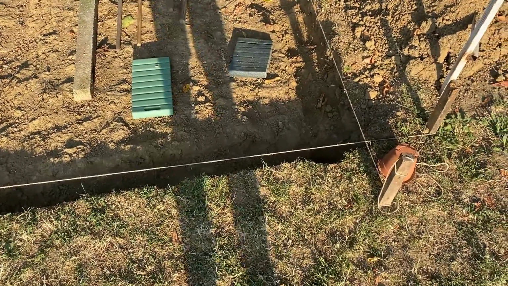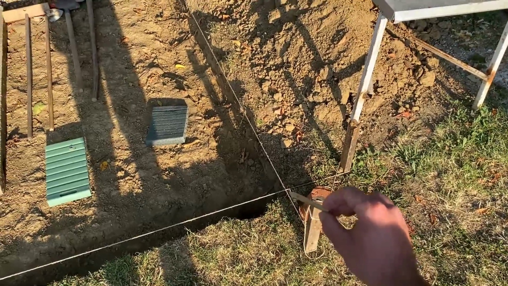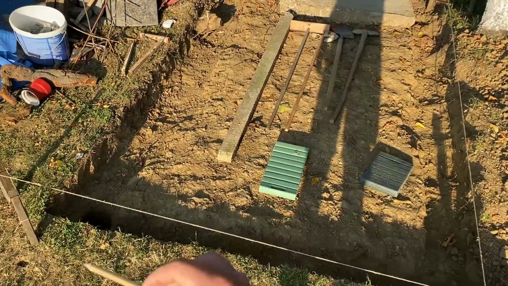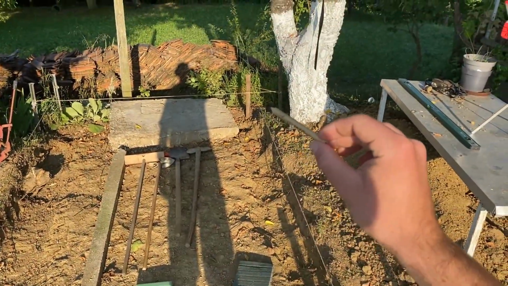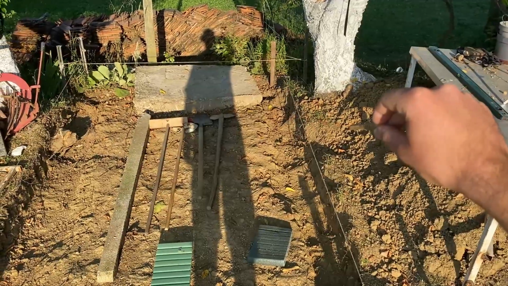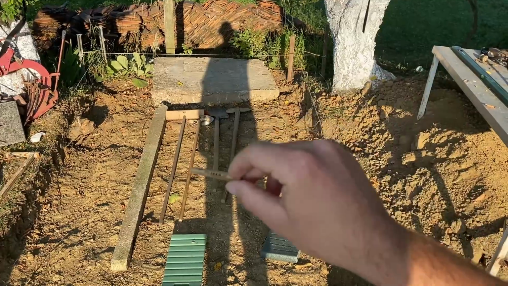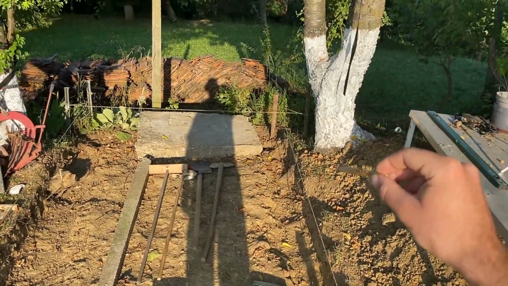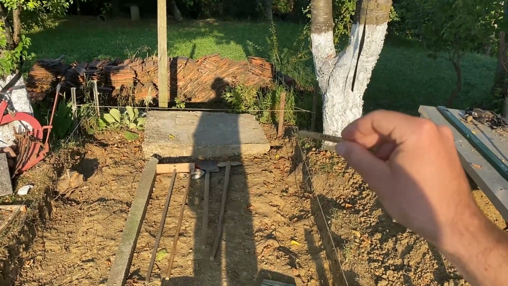Then I used one tape measure here and pulled it that way, and another tape measure here and pulled it that way. This tape measure I wanted on 310 centimeters, and this one on 366 centimeters. And then I got that point there.